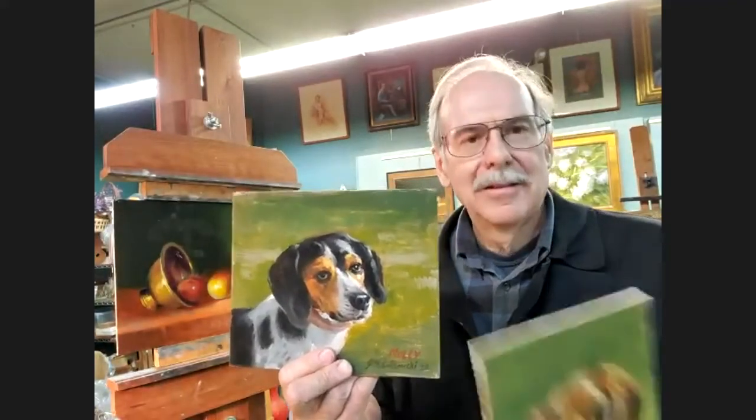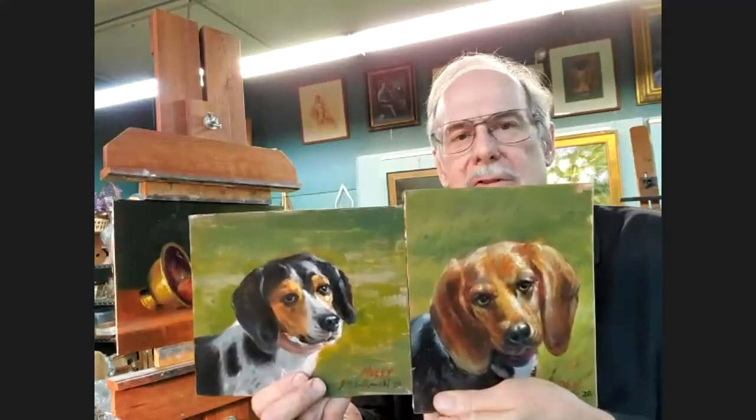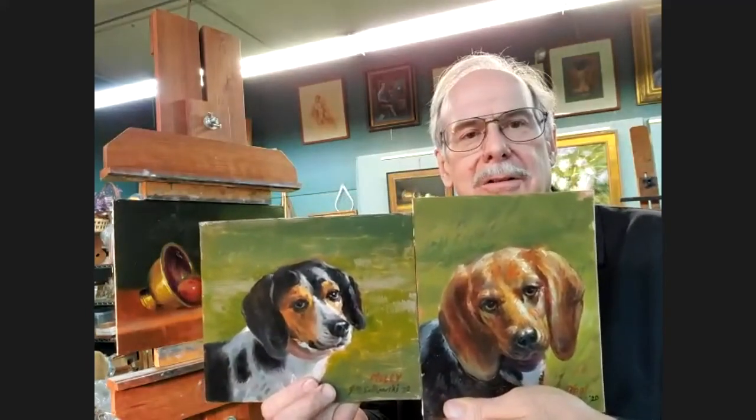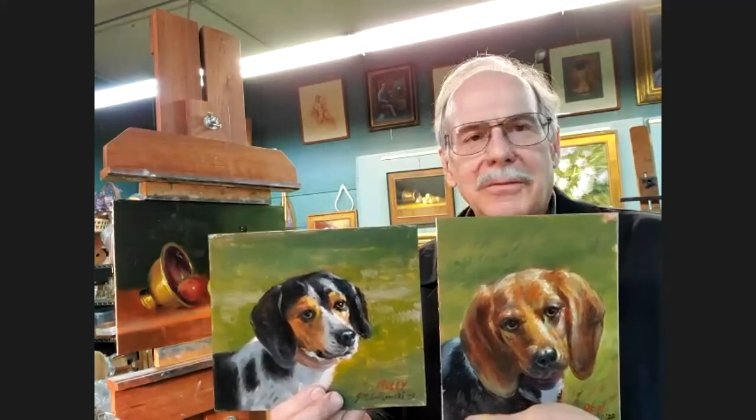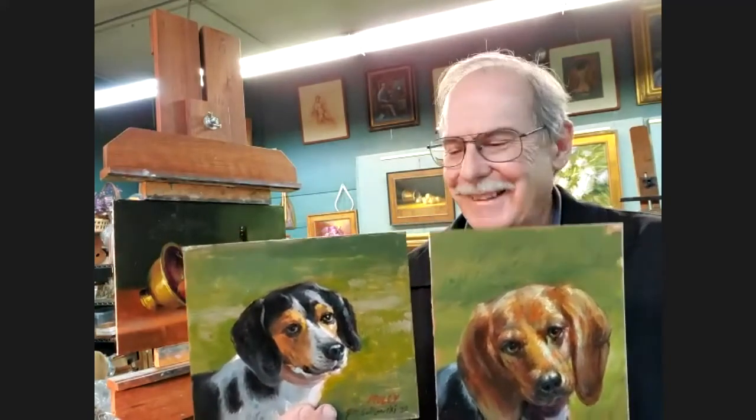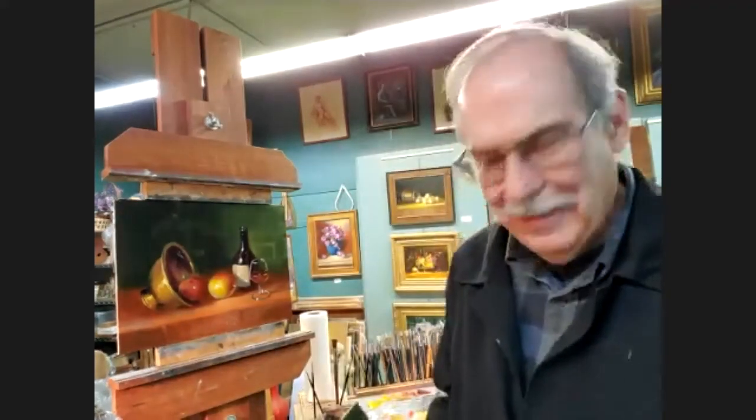This is one of them. That's Molly. And then this is Opal. These are the two little girls, and they're real good buddies. I've done a few paintings of them. We had greyhounds, and I painted the greyhounds too. So they're sweet, you know.